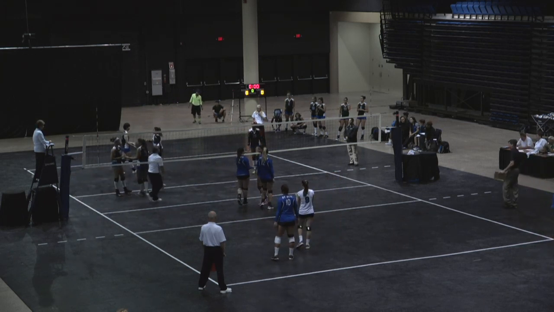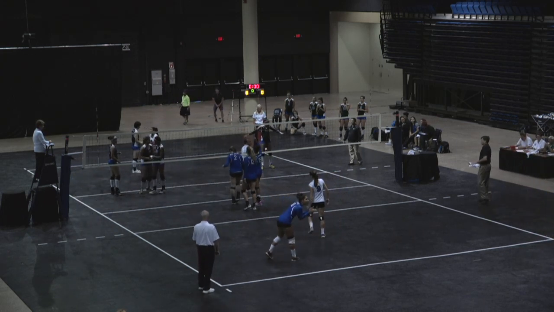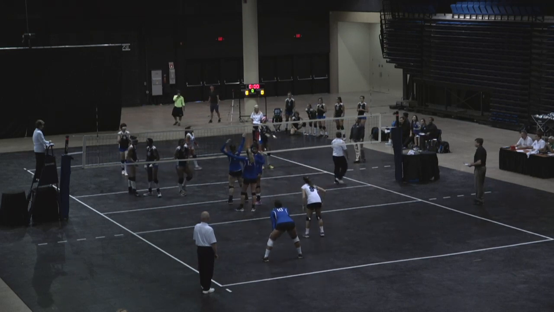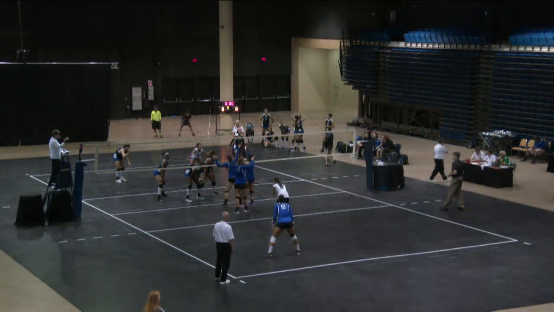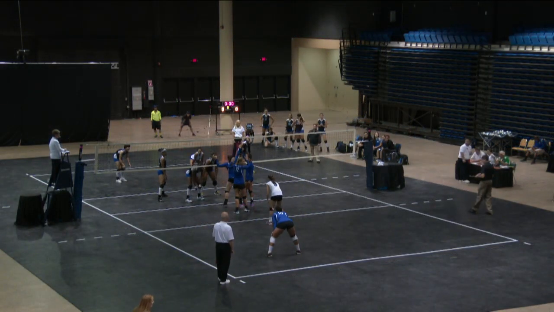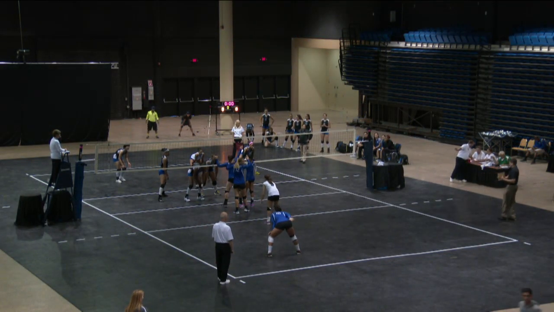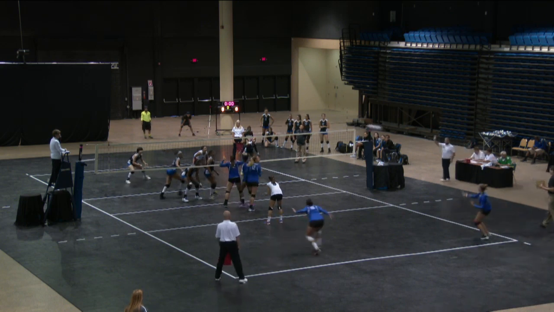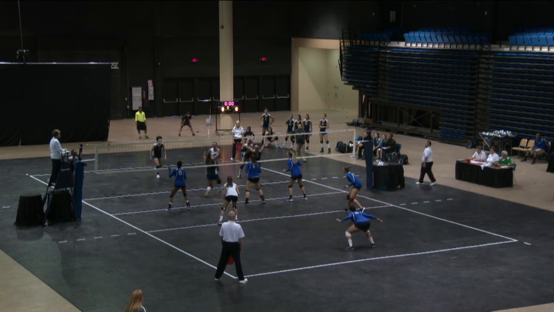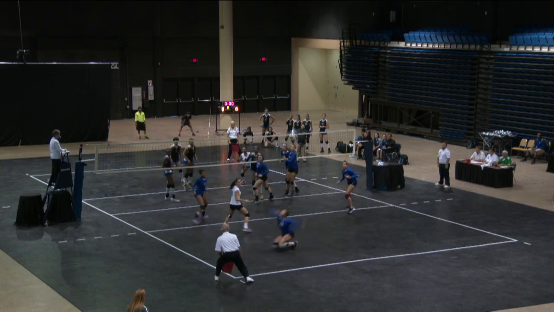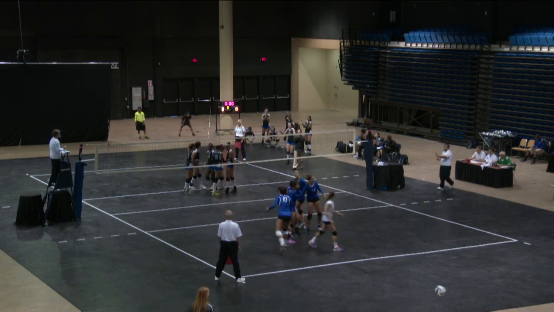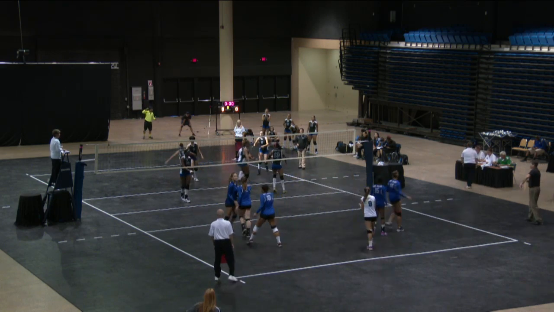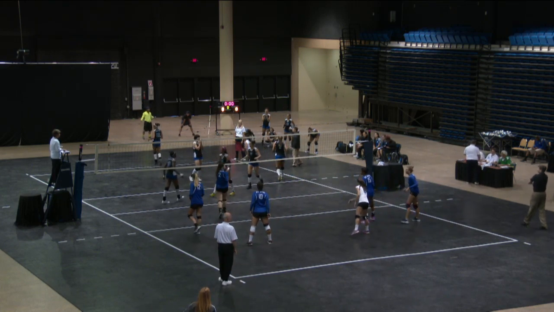Titans in the light blue and Sharks in the dark blue. Nina Tite with the serve for the Titans. The service by Nina Tite. And the attack by the Sharks. Beatrice Vieira was unable to get to that. She got a hit on it, but it went out of bounds.